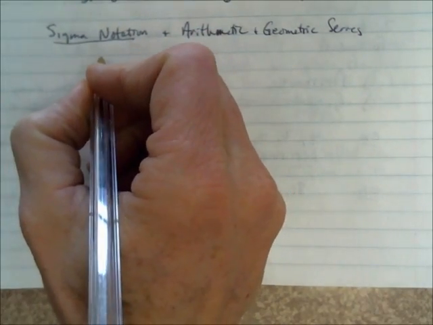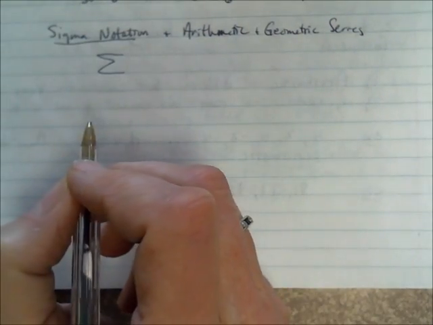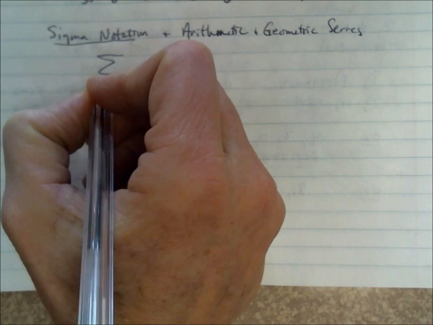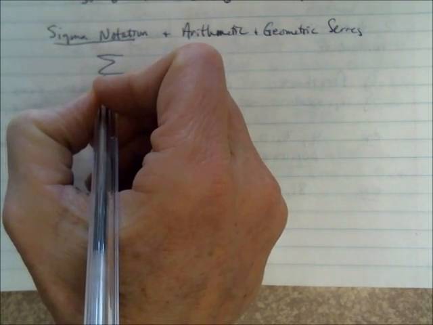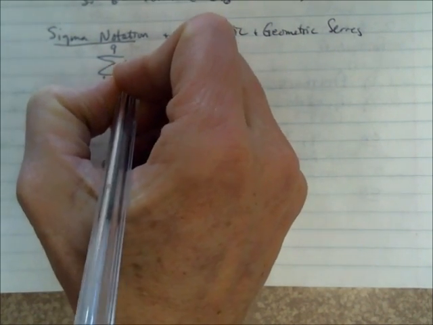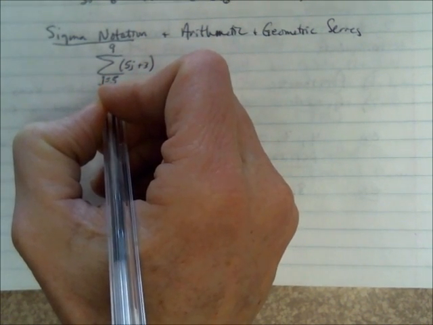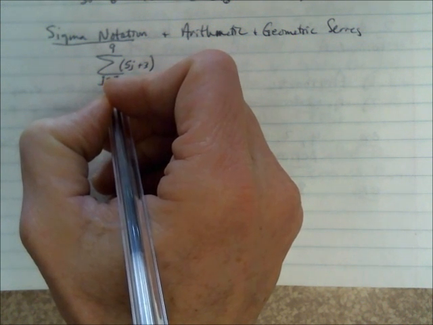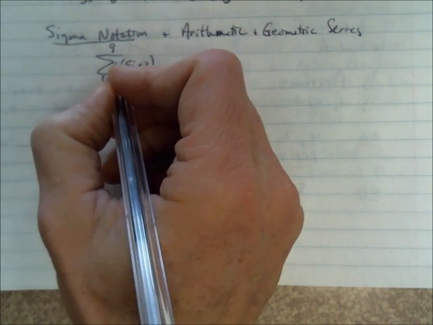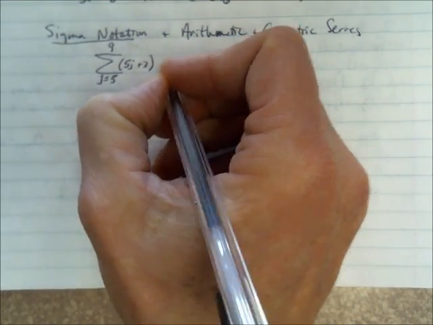If you remember from last year, the Greek letter sigma, the uppercase sigma, kind of looks like an E. And you have some lower bound, and you have an index. We'll let the index be J in this particular example. Let's say J is equal to 5 up to 9 of 5J plus 3. What that means is you're going to start with J equals 5 and then increase J by 1 to get to 6, 7, 8, and when you finally get up to J equals 9, that's when you stop. And because this is a summation symbol, that means you're going to add the numbers together.